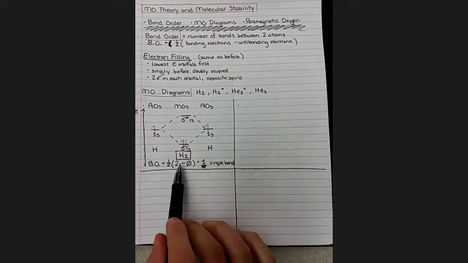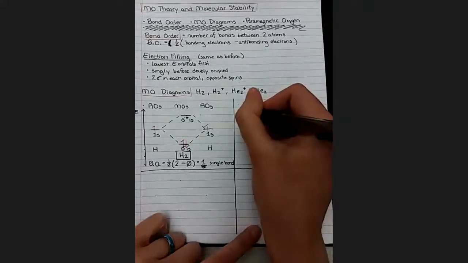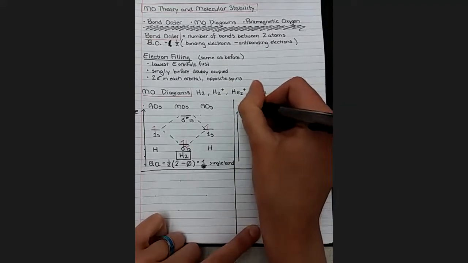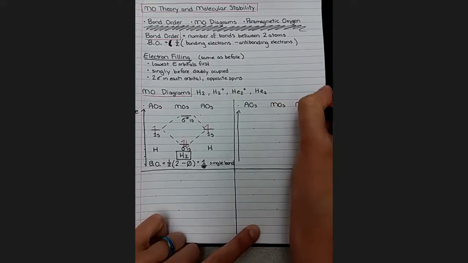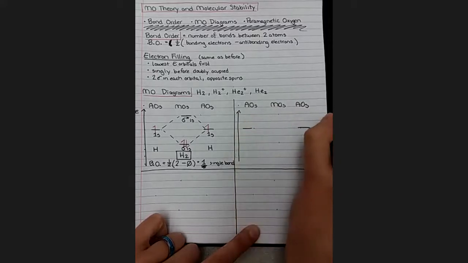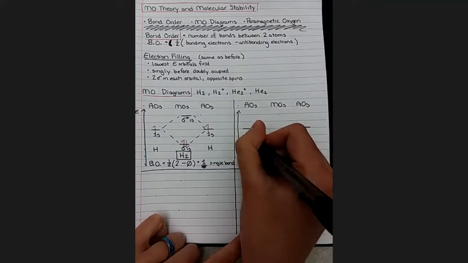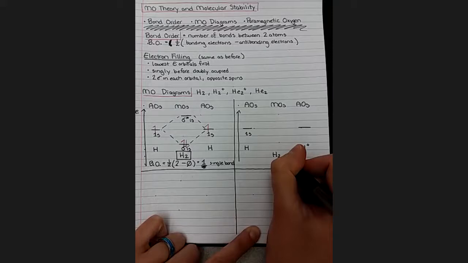And this lines up pretty well with the type of Lewis structure we would have drawn for an H2 molecule. All right, let's do H2 plus for the next one. So we'll do atomic orbitals on the side, molecular orbitals in the center. And these are hydrogens again. We're going to have a hydrogen on the left side, and we're going to have a hydrogen plus on the right side so that we can make H2 plus.